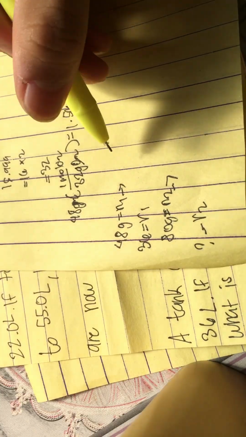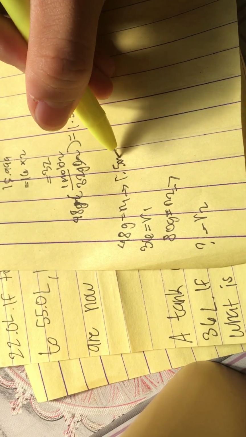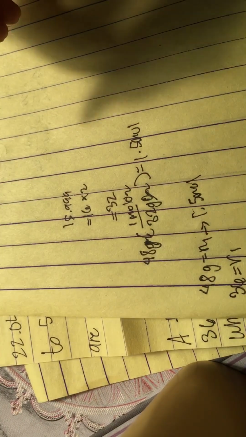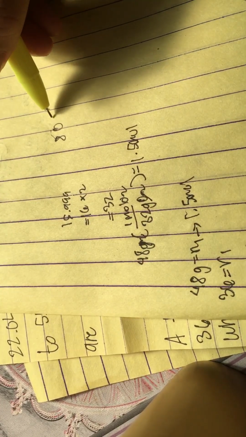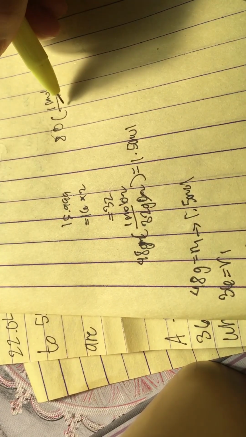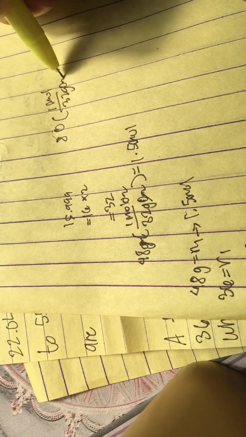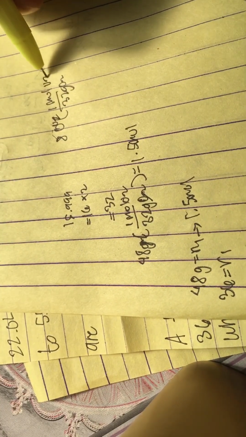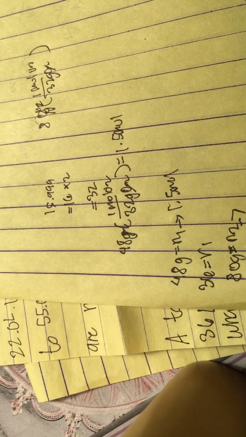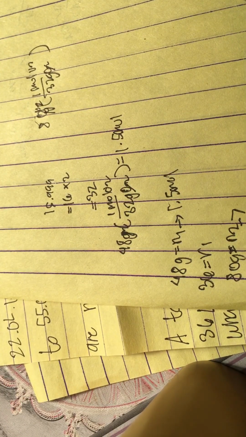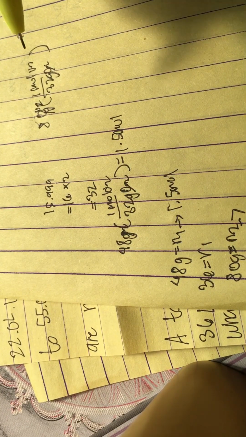Next is for 80 grams. So 80 times 1 mole over 32 grams of O2. Grams of O2 cancel. 80 divided by 32 equals 2.5 moles.